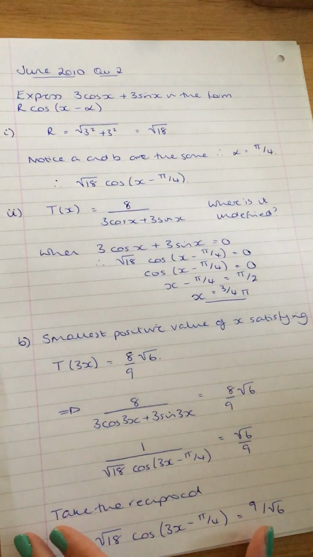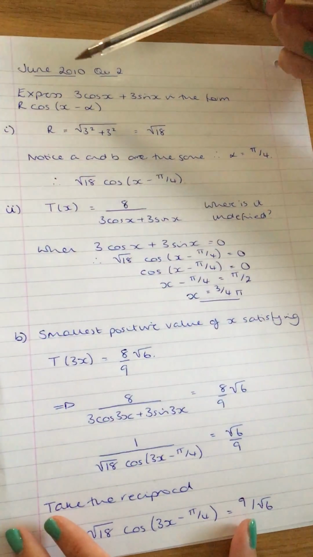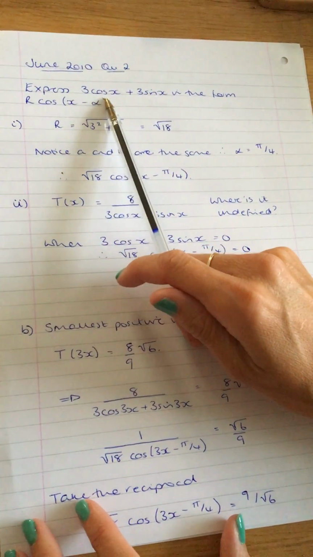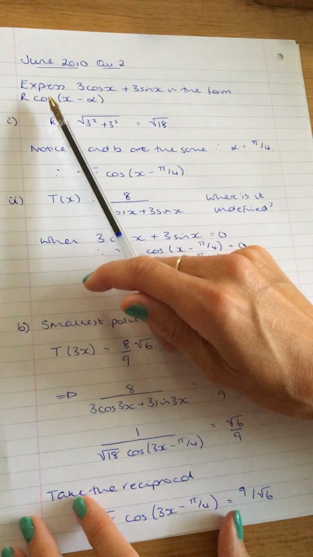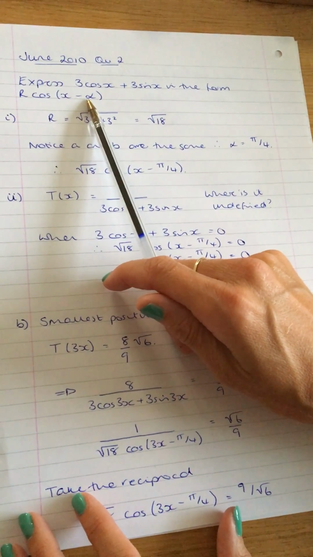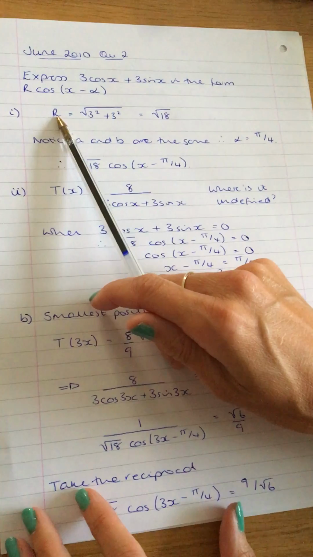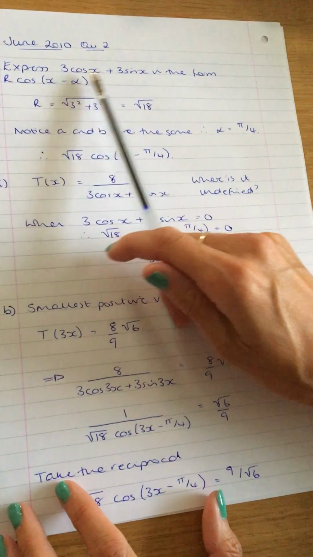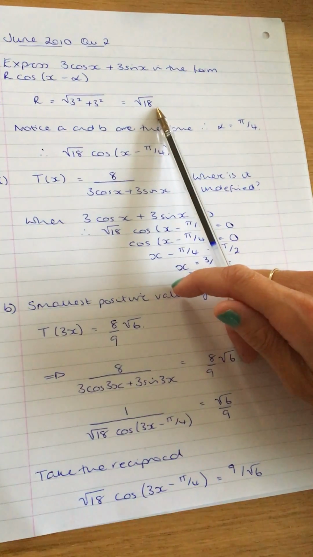Okay, so we're going to do a trig question, C3 question, June 2010, this is question 2. And the first part of the question says express 3 cos x plus 3 sin x in the form r cos(x minus alpha). Okay, so we know that r is always the root of these two squares added. So the root of 3 squared plus 3 squared is the root of 18.